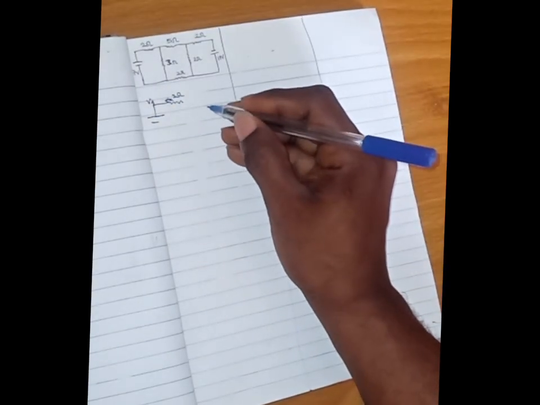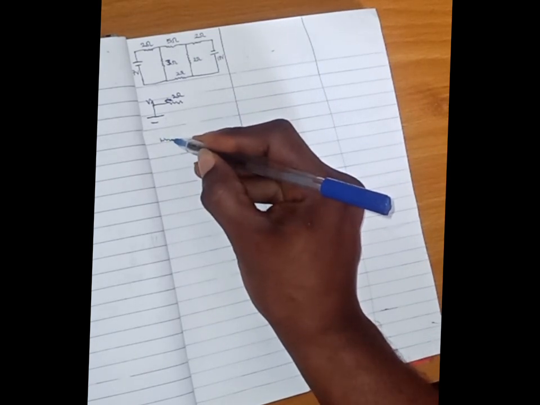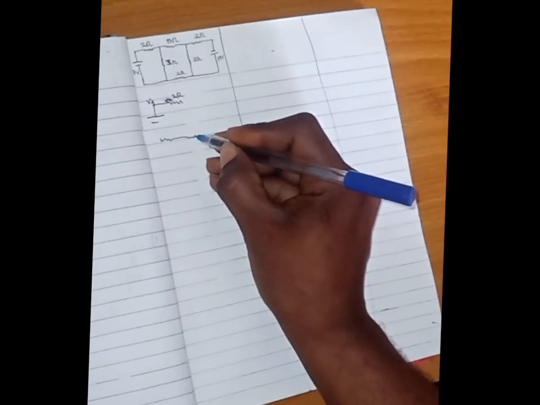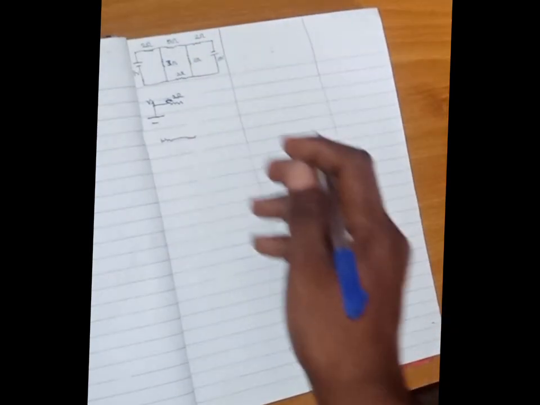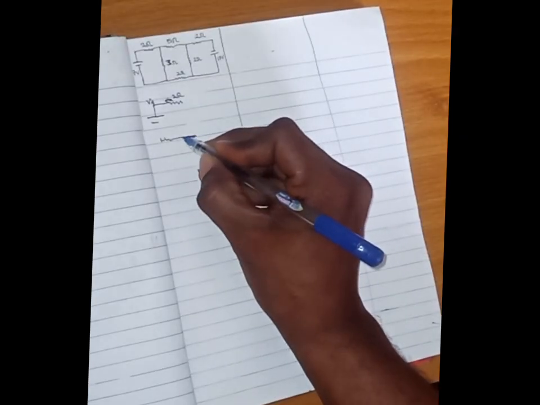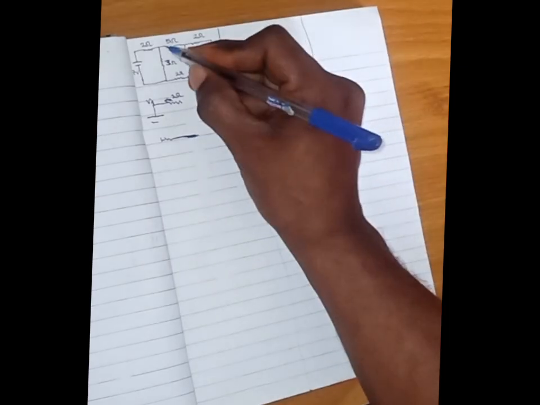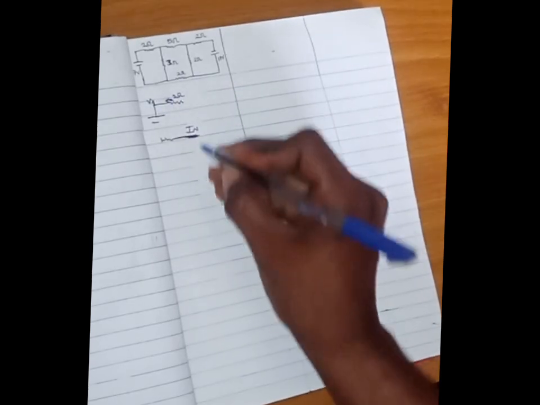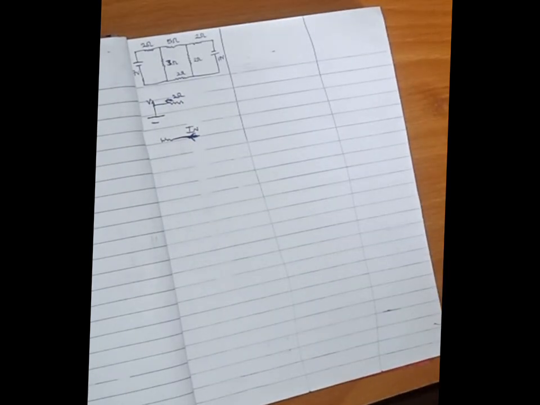Then let's get node 2. Node 2 is going to be everything here and everything from here. But notice they say we should find the current in the 5 ohm resistor, so we have to short circuit this. This was short circuited. So if I short circuit that 5 ohms, it becomes my IN. Since this one is already going this way, that means IN is going in this direction. That is the Norton current I'm to find.